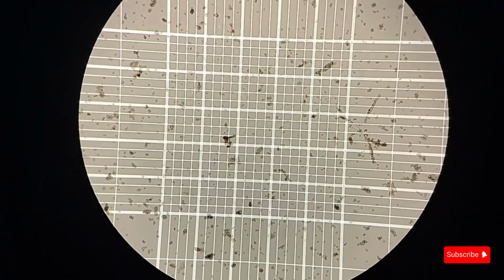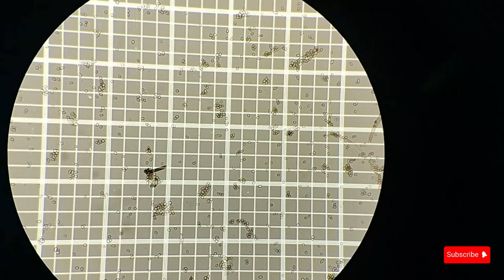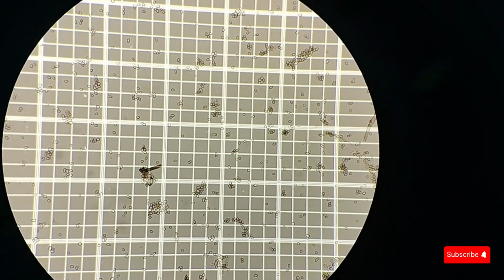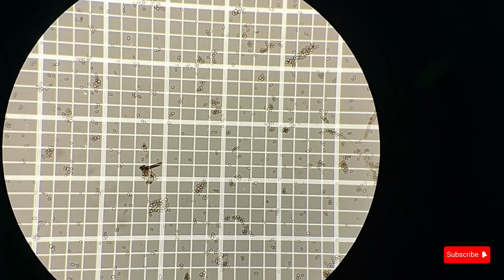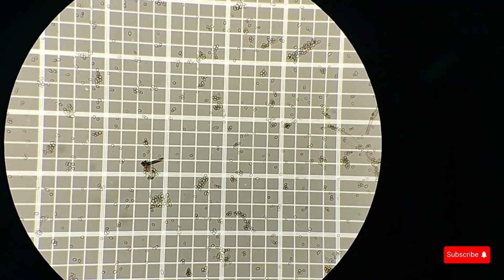Those little dots are spores of a fungus. And those squares that you're seeing, those are the counting chamber. I'll link a video to the hemocytometer counting that I did.